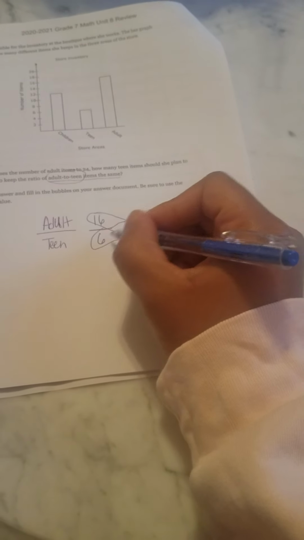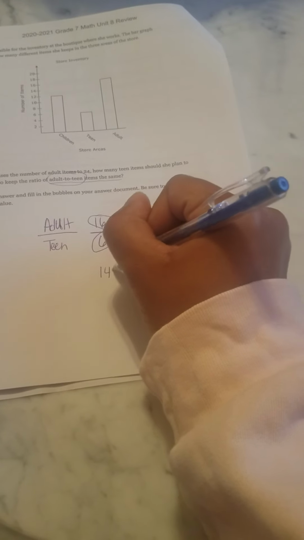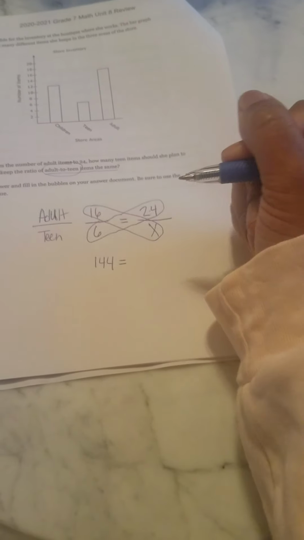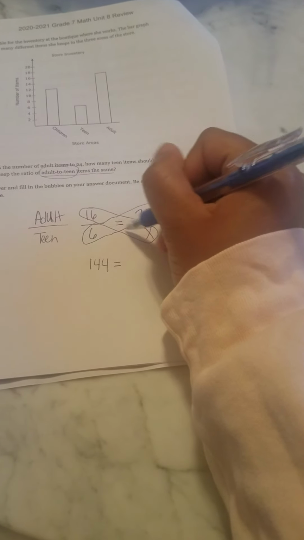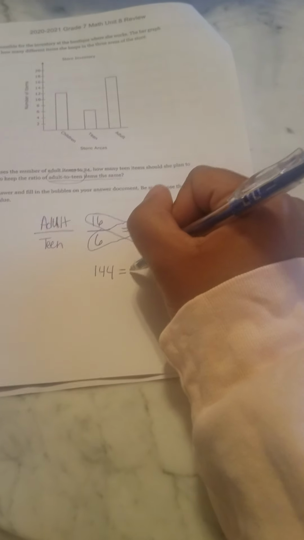So 24 times 6, remember we are cross multiplying, so we're multiplying. If you multiply that, you will get 144. We're going to set that equal to, because these are proportions, what I get when I cross multiply this side. So 16 times X, all you do is put it together, so it'd be 16X.